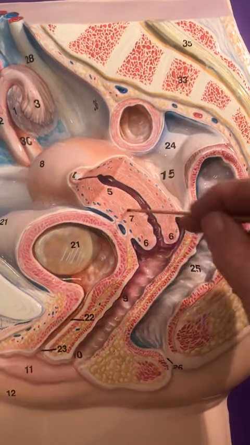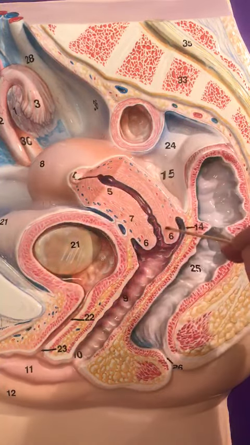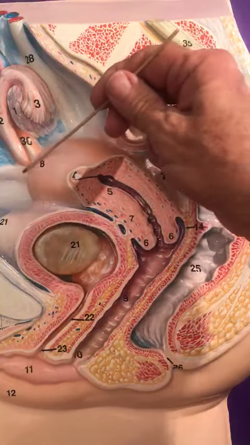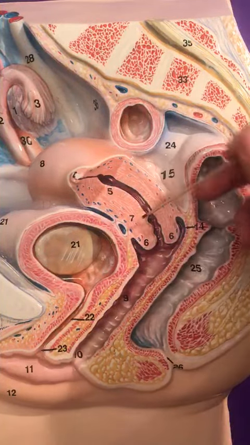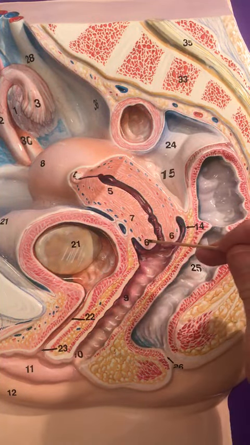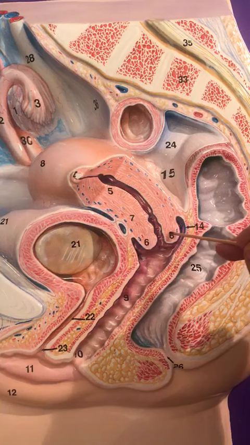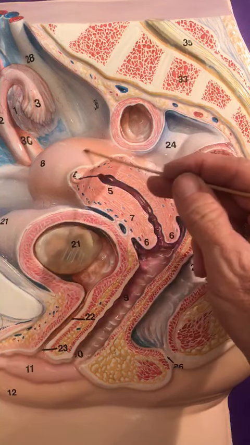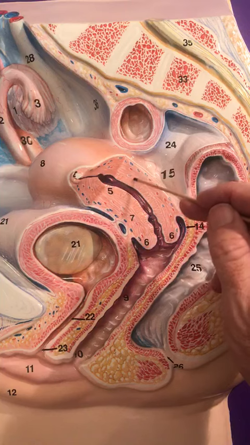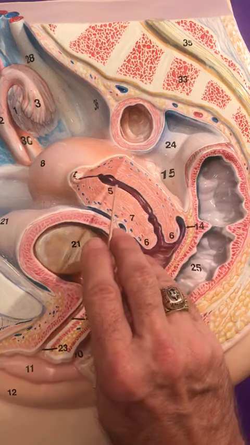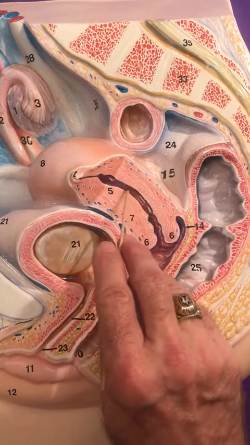And up here, this structure is the uterus. The dome-shaped portion is the fundus. And there's the body, and the end here is the cervix. Now there are three layers. The outside is serous, the epimetrium. The myometrium, smooth muscle, and the endometrial lining is called the endometrium.